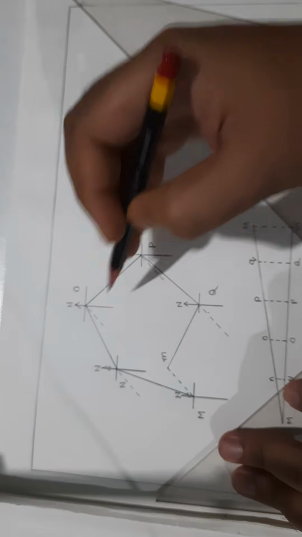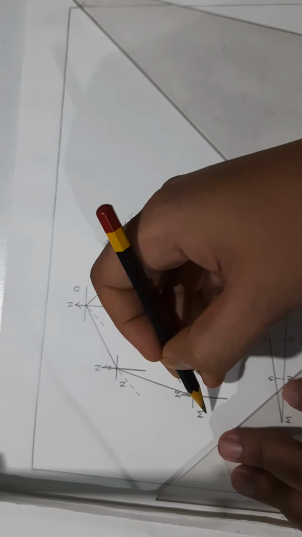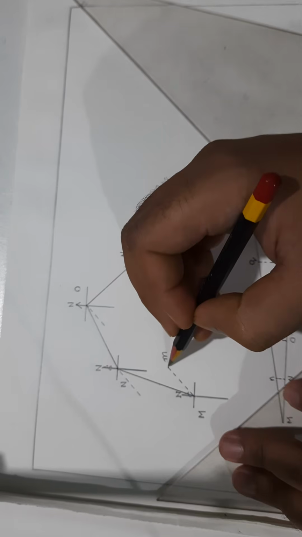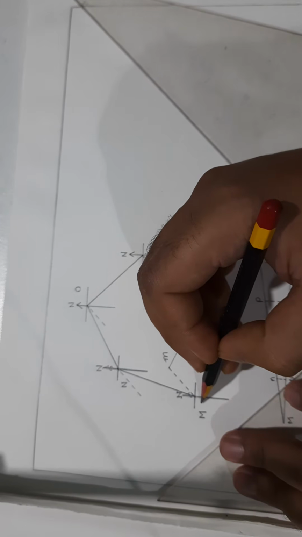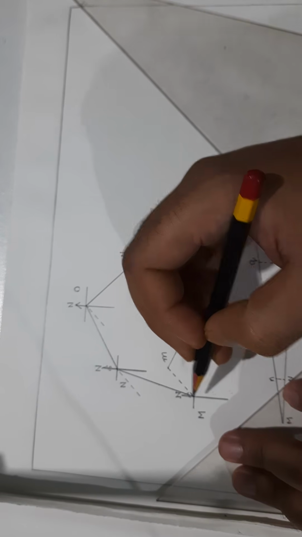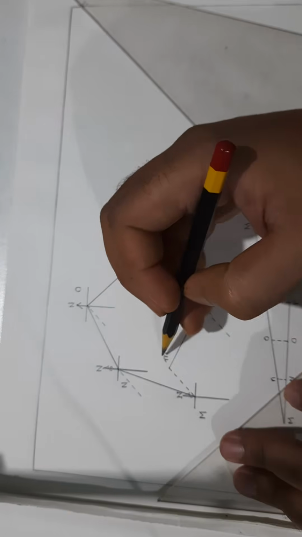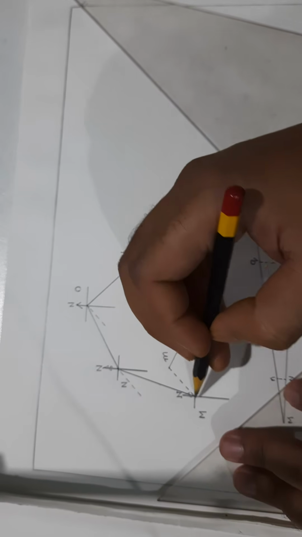The direction of the correction line is always last point to first point. This is the beginning point and this is the ending point. So ending point to beginning point, this is very important, and always follow this rule. That means last point to first point.